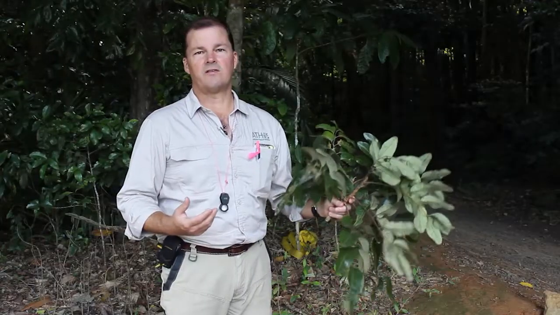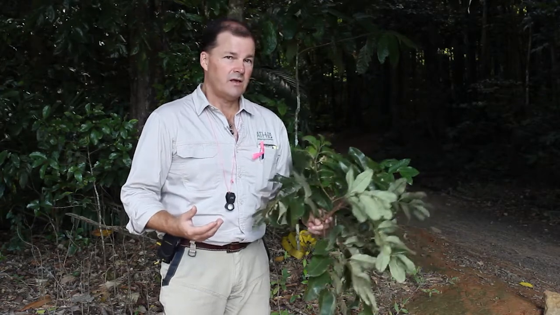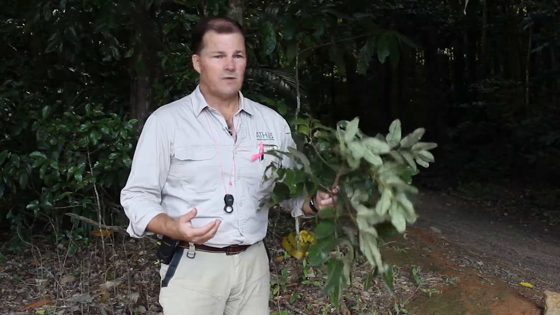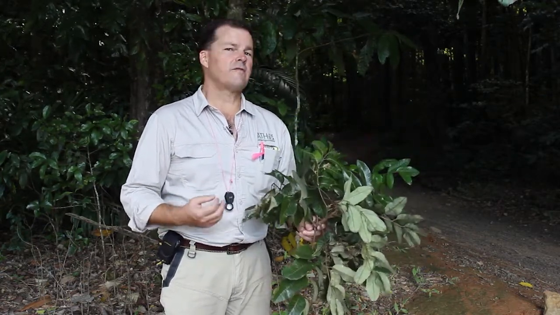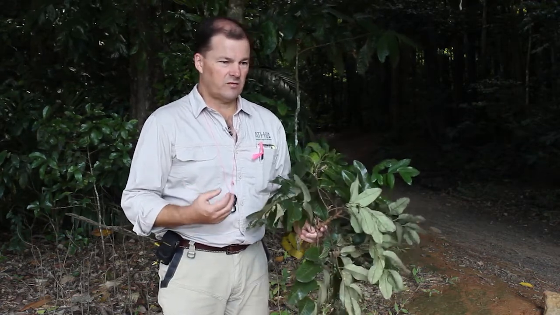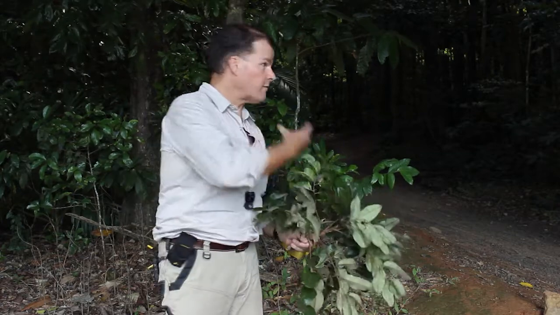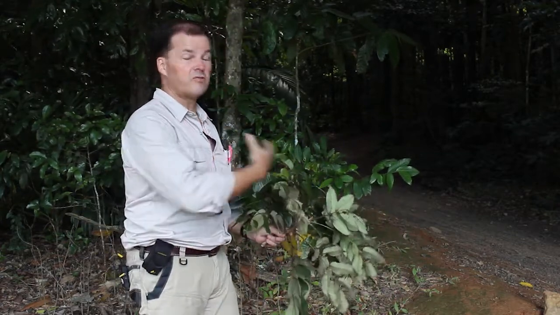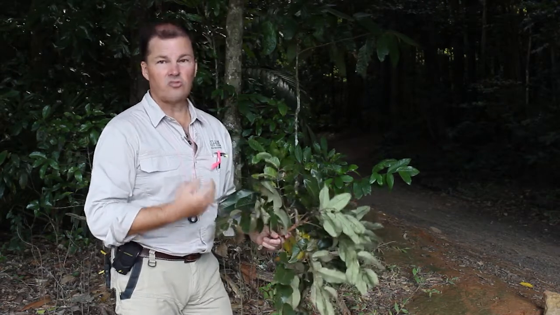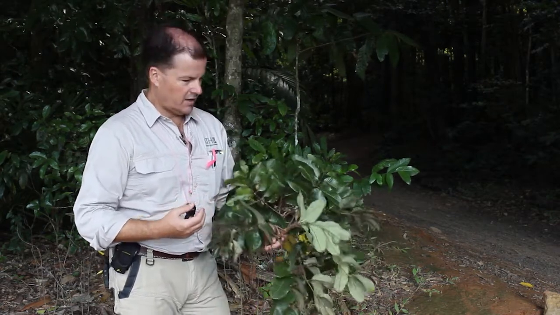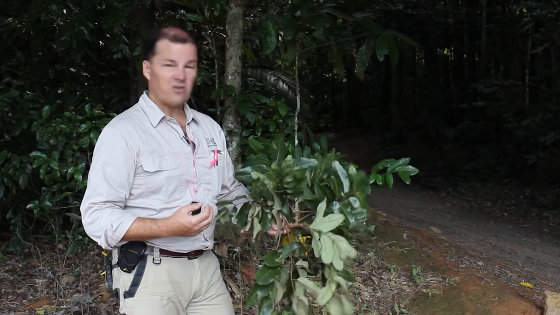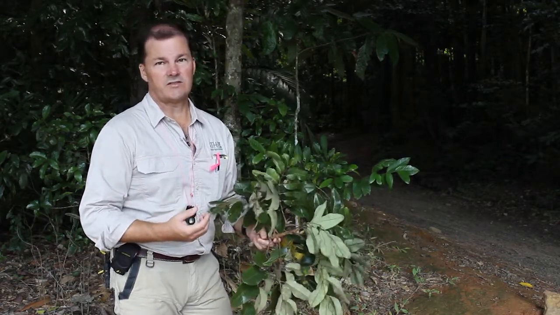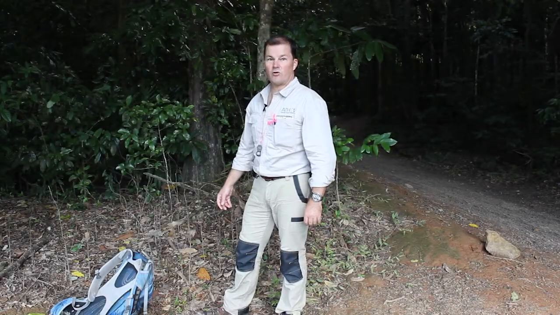So I've just collected these samples which we're going to identify. I've got some nice leafy samples here, but there are several other features that we can record whilst we're out here in the bush. I'm going to take you into the forest here and we're going to have a look at those features on lots of different species, and we're going to take notes on those and use that information to help us identify our plants. So let's go into the rainforest.